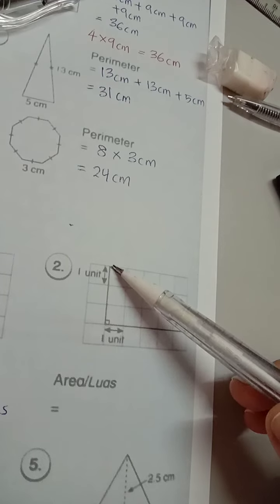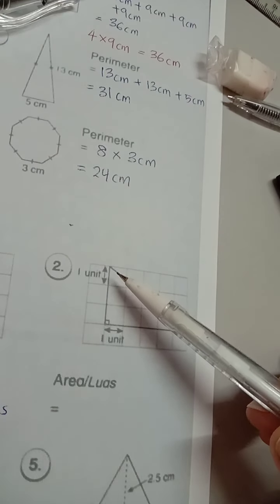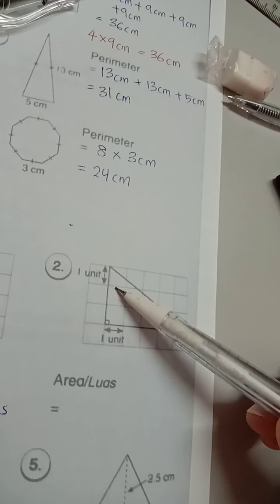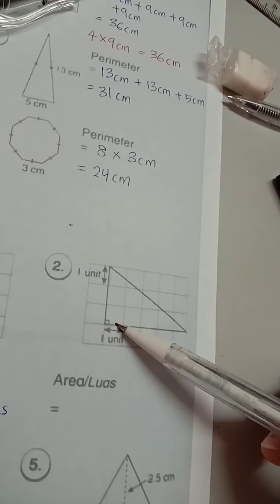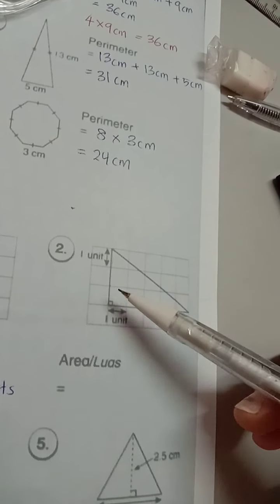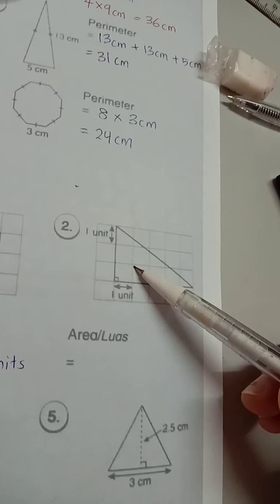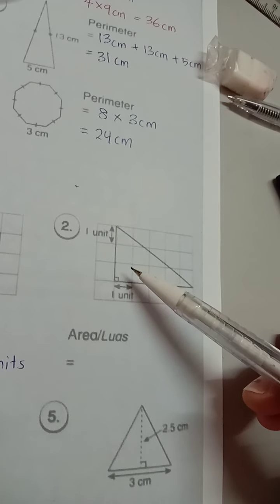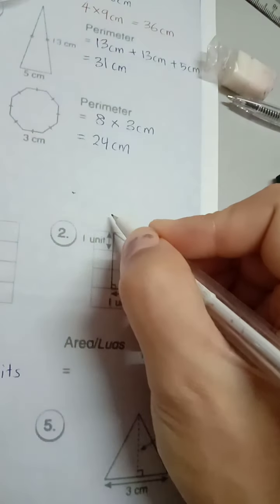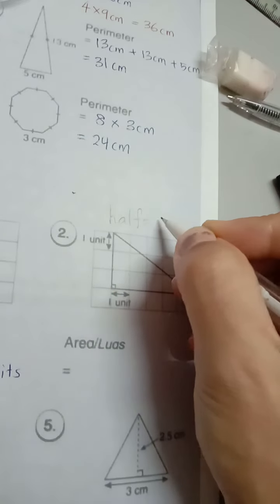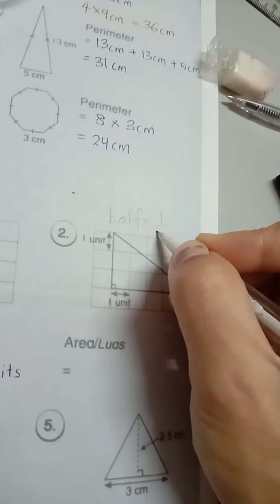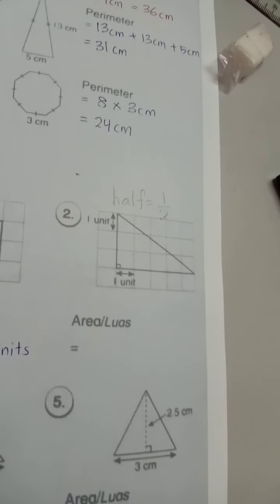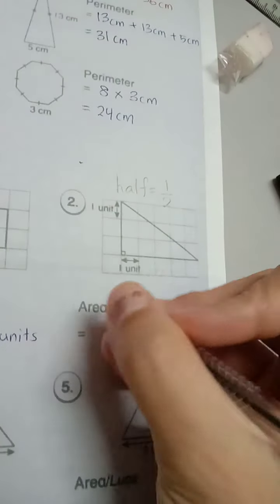Number 2 here, this is a triangle which is drawn on a grid paper. So again, one side of the small square inside is 1 unit and the other side is also 1 unit. Remember, this is a triangle. A triangle is half of a square or rectangle. So when we talk about half, this is what you need to remember: 1/2, the fraction of half. We're going to use the fraction of half in front.